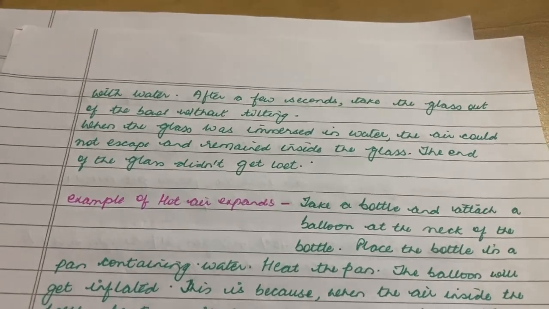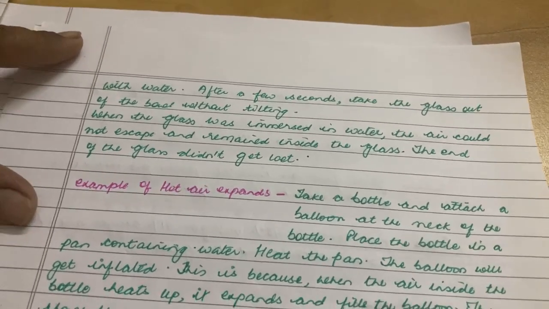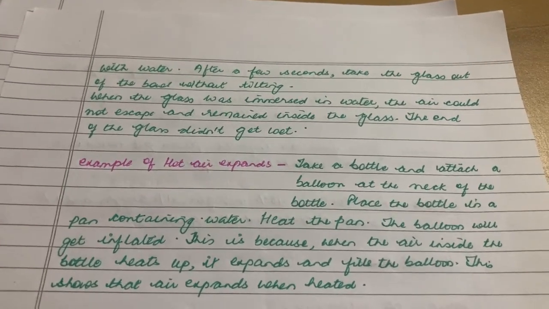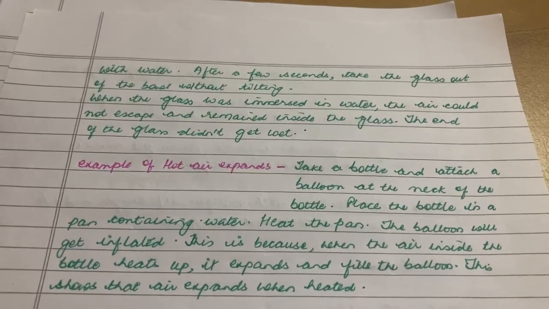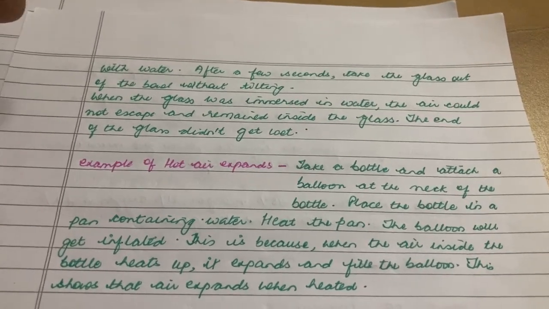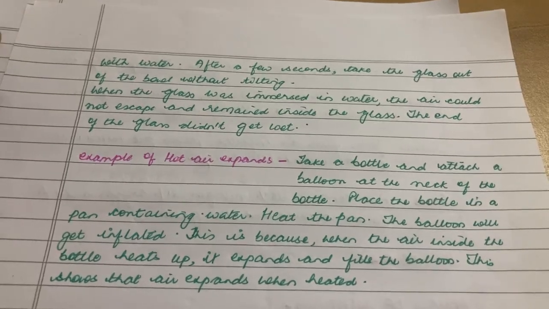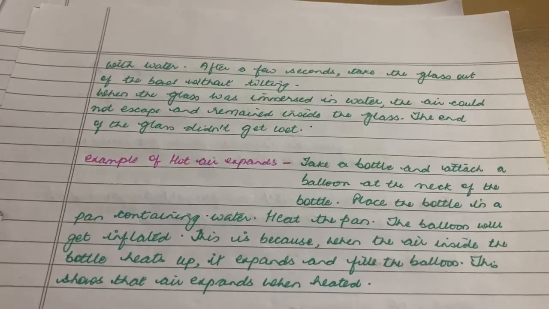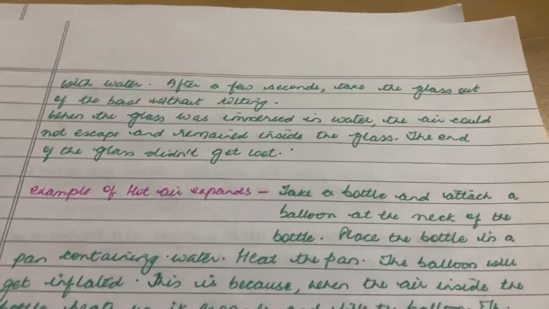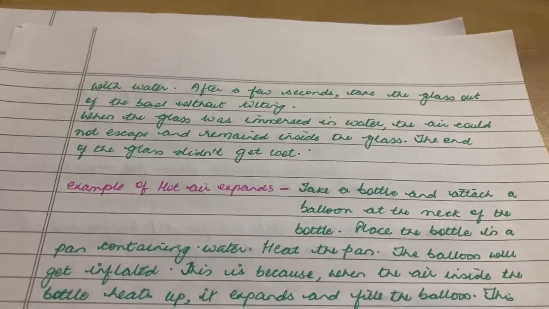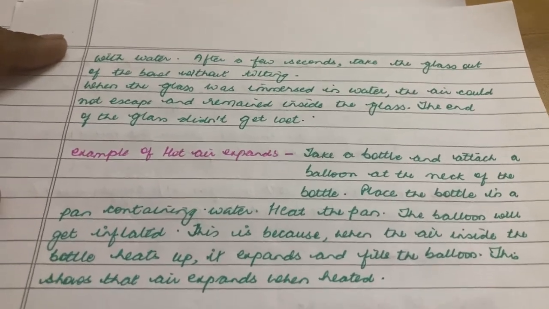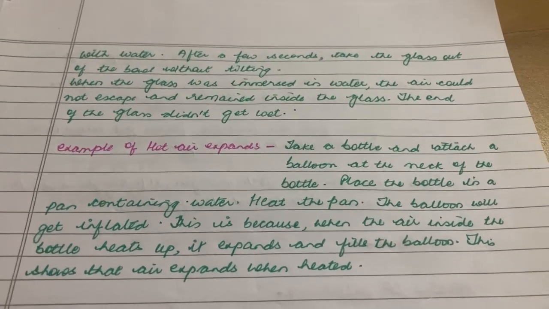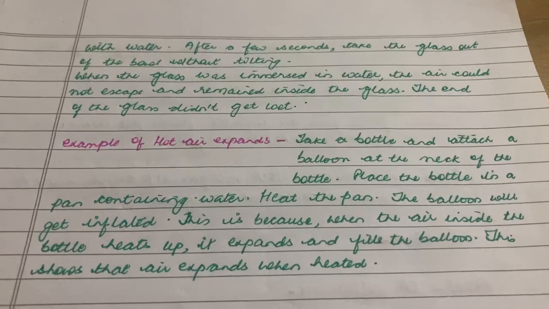Similarly, hot air expands. So in this case, what we have to do, we have to take a bottle and attach the balloon at the neck of the bottle. Place the bottle in a pan containing water and then heat the pan. The balloon will get inflated as the water will boil, as the temperature of the water will rise. The balloon that we have fixed at the neck of the bottle will start inflating. This is because when the air inside the bottle heats up, it expands and fills the balloon. This shows that air expands when heated.